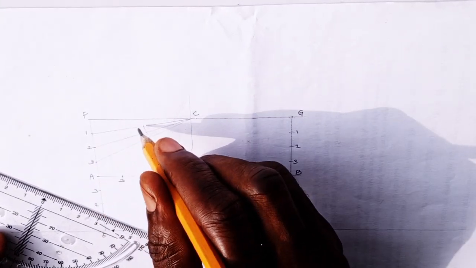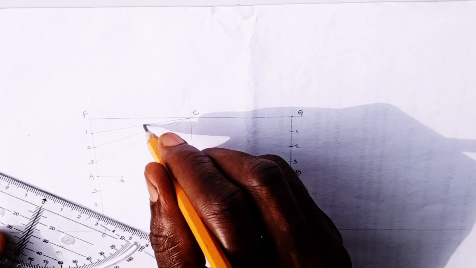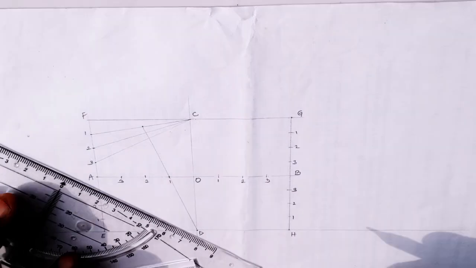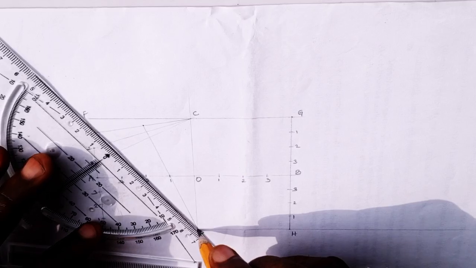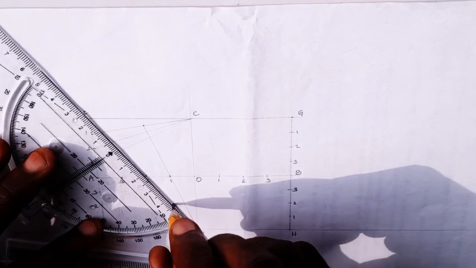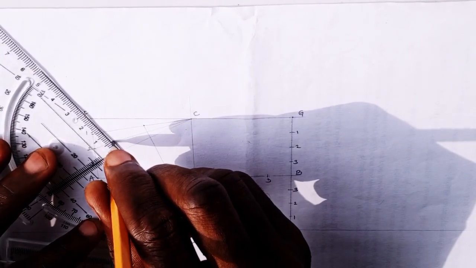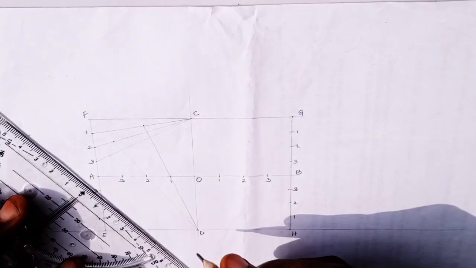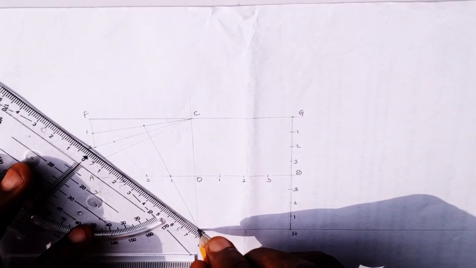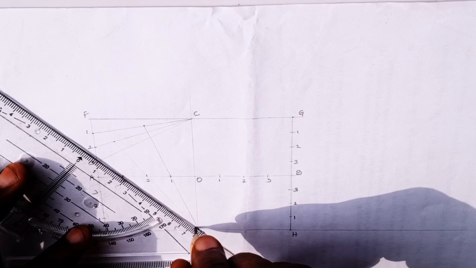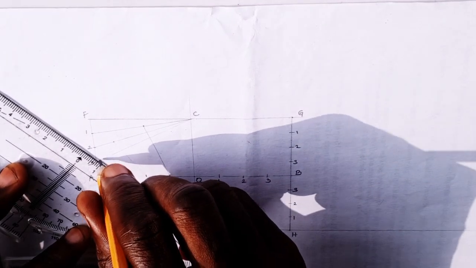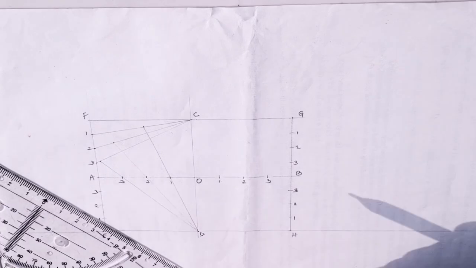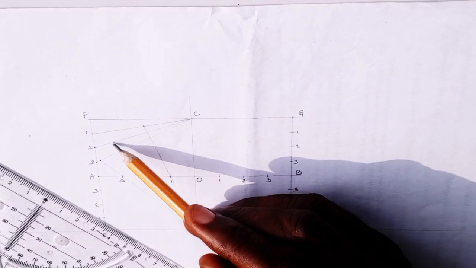See? 1 and 1, giving you a point here. This is 1 point of our ellipse. Then do the same thing for 2. 2 will stop at 2 also, giving you another point. It's another point. Then 3, giving you another point here. Okay, and you see the ellipse is already forming.